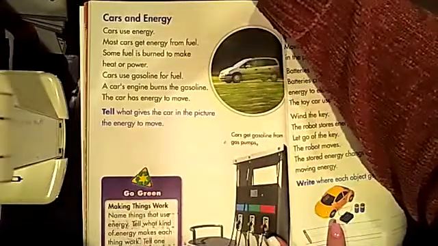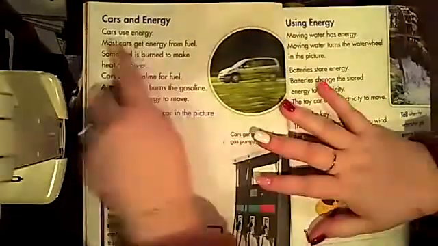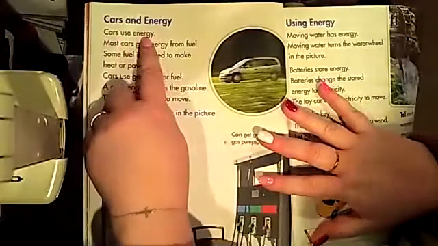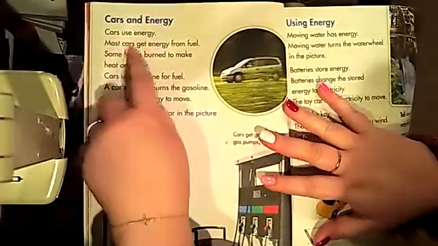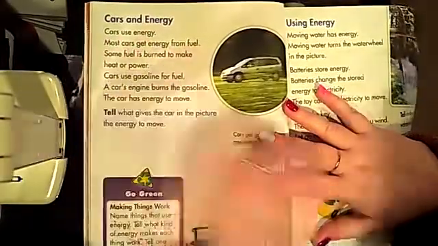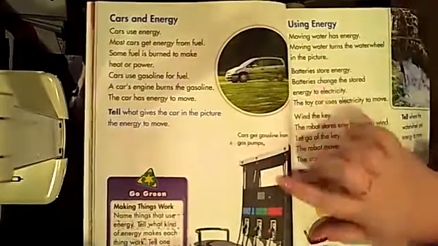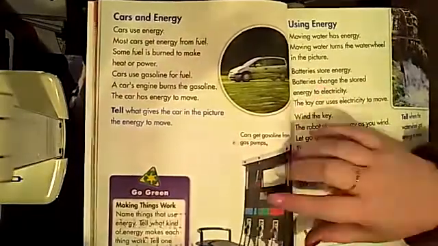Well, you all know about cars. More than likely, you've been in one. Cars use energy. Most cars get energy from fuel. Ms. Wilhelm, what is fuel? Take a look at this picture. You might be able to figure that out.